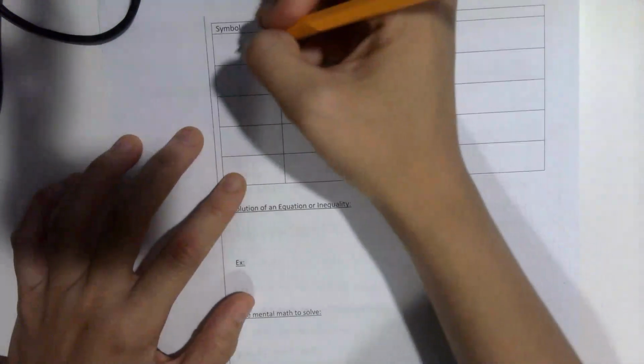Okay, unfortunately this got stapled sort of weird. So you flip it over. And we have another chart to fill out.